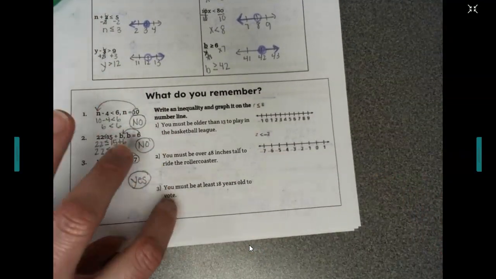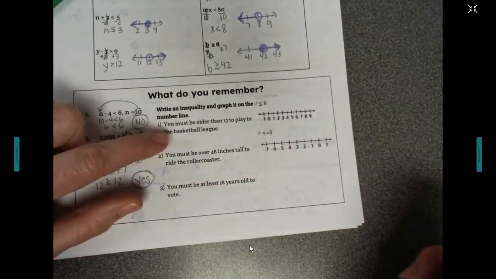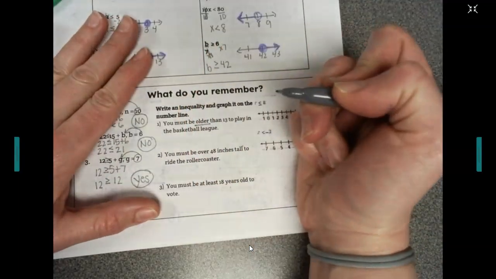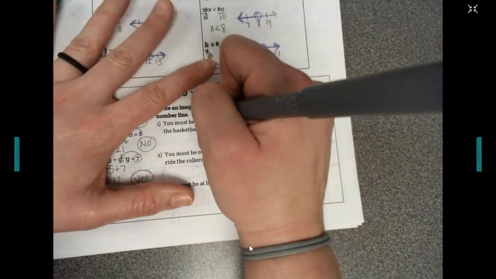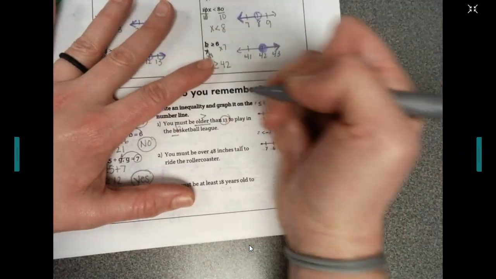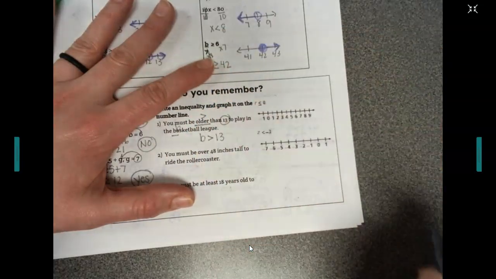Okay, let's write some inequalities here. You must be older than 13 to play in the league. If I have to be older than, I can't be 13. It has to be older, so it's greater than 13. And I'm going to say B for basketball. So B is greater than 13.